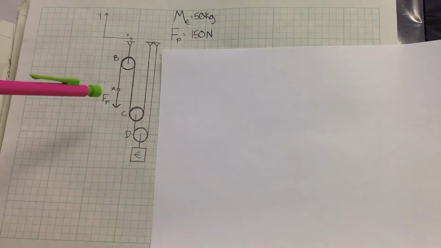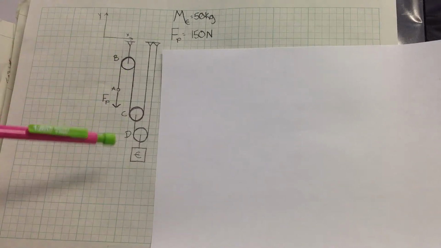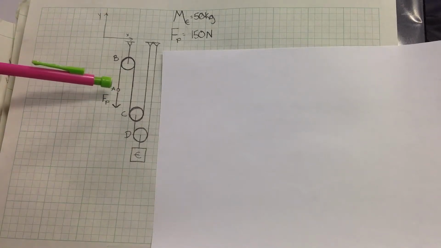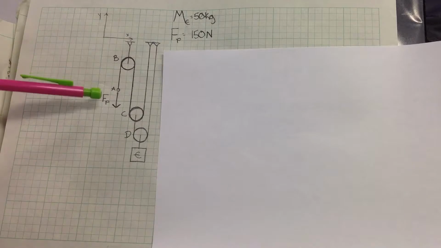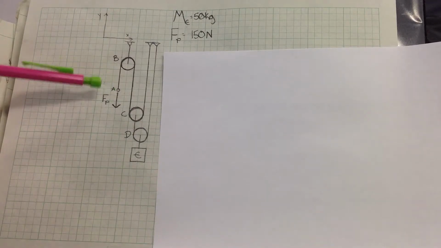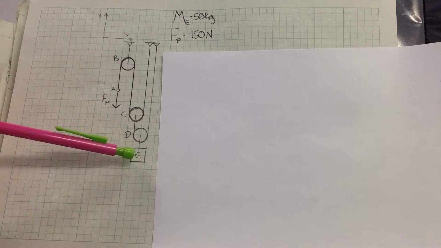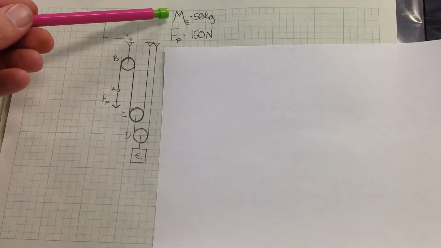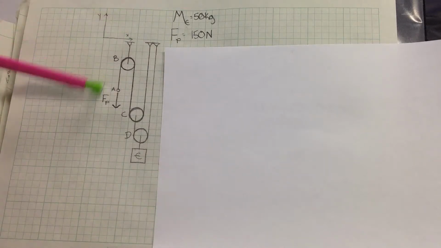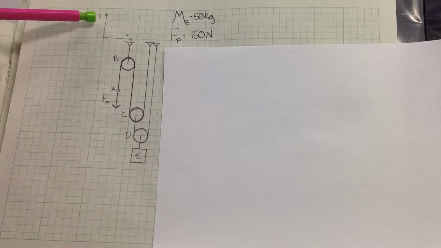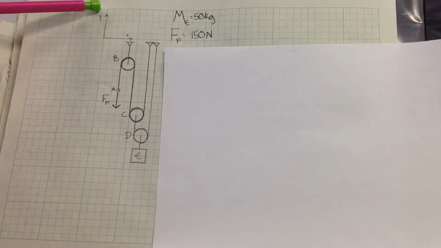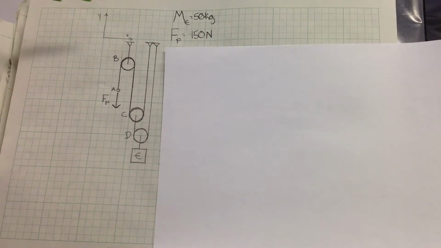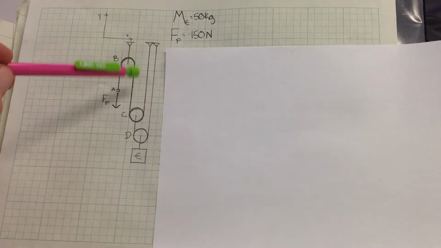Alright, so for this second problem we have the same setup, same three pulleys, a mass, and the end point A being in the same spot. The difference here is that instead of a constant velocity at A, we're going to go with a force and determine the acceleration of mass E. The mass of E is 50 kilograms, with a force of 150 newtons being pulled downward. Our coordinate system is the standard setup, with y up being the positive direction and x to the right being positive. The tension in an ideal rope remains constant throughout this system.